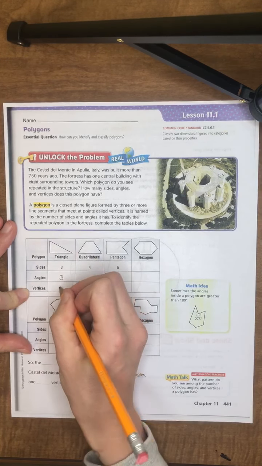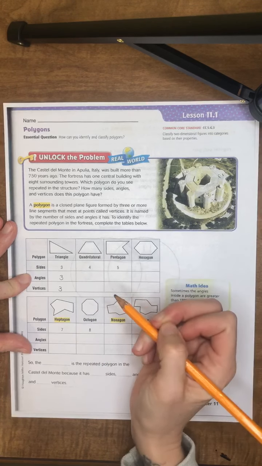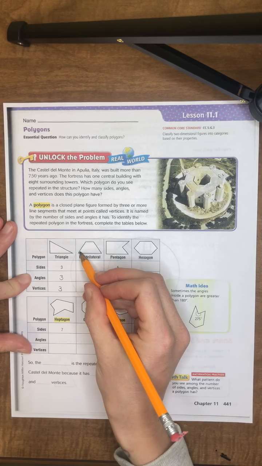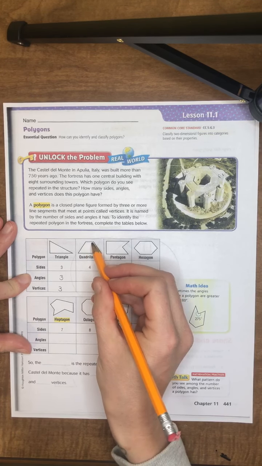A quadrilateral has 4 sides, 1, 2, 3, 4, 4 angles, 1, 2, 3, 4, and it has 4 vertices or points, 1, 2, 3, 4. I'm assuming you're starting to see the pattern here, but we will continue.